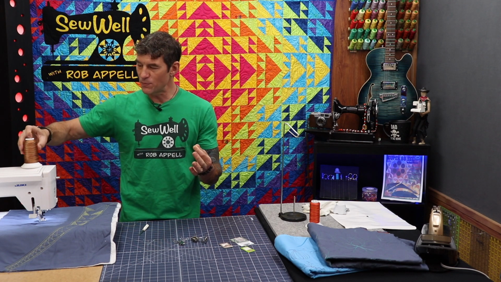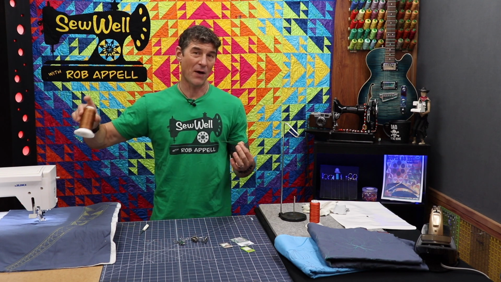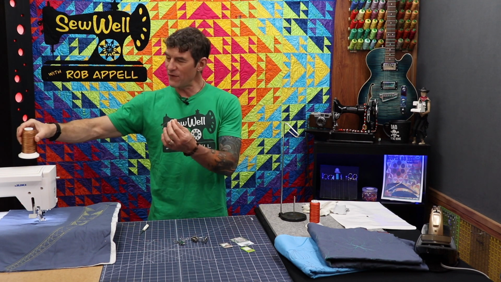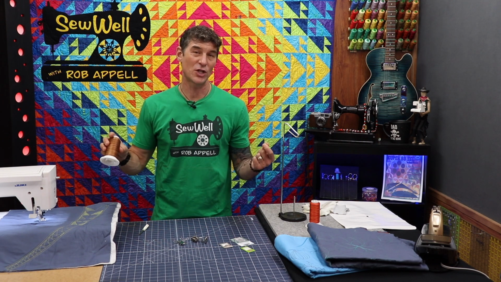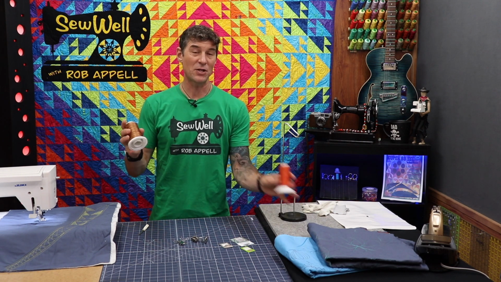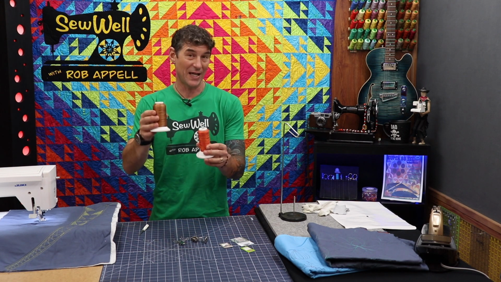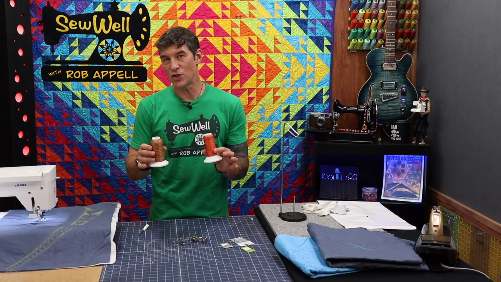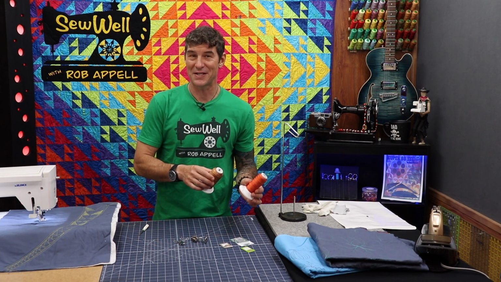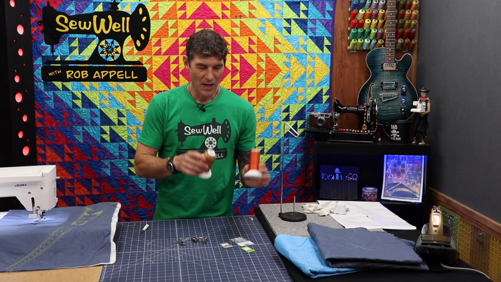Well, this thread spool weighs a considerable amount. So if this had to rotate for all of our sewing, that's going to cause a lot of friction and irregularities, especially as the threads change in weight. So you could have something throwing off your tension that's therefore throwing off your success in your free motion quilting.